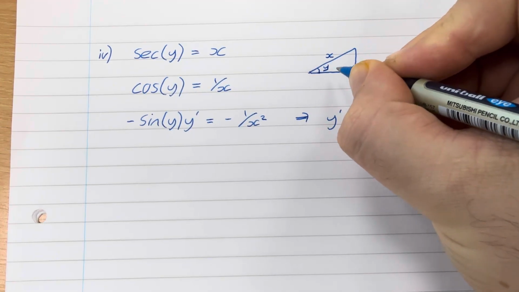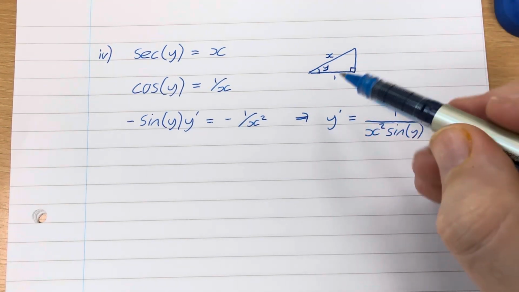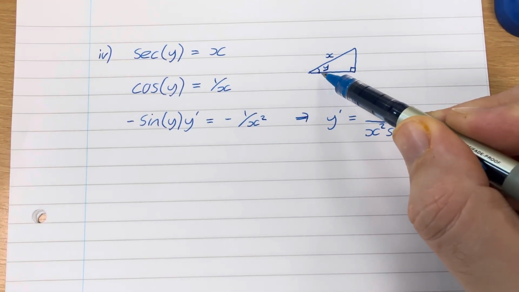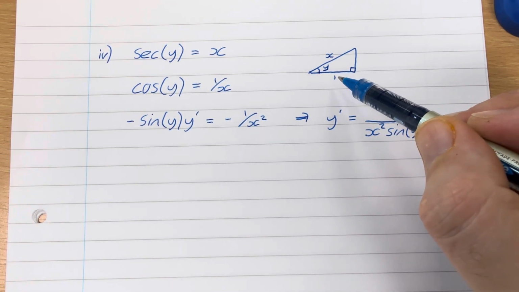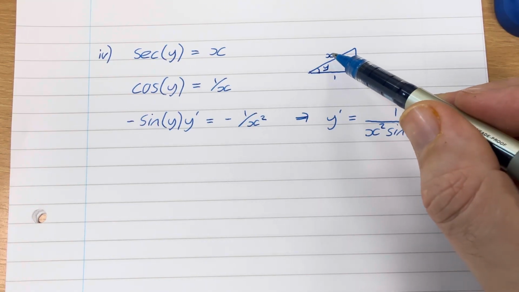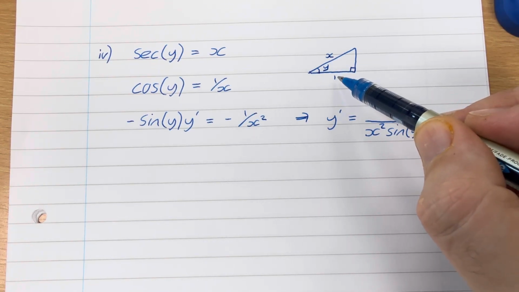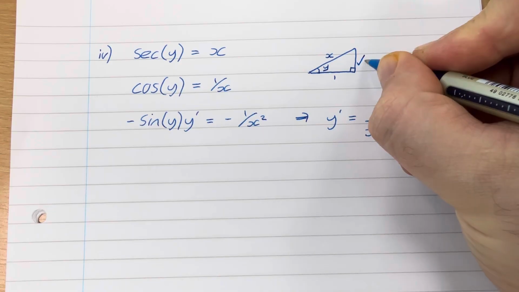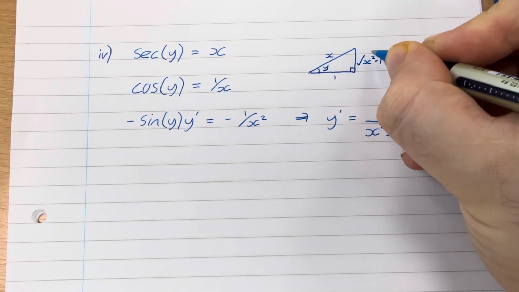So if I put an x there and a 1 there, this triangle represents the sec of y is equal to x, because the cos of y is equal to 1 over x. Adjacent over hypotenuse. Now I can use Pythagoras to give me that this must be the square root of x squared minus 1.